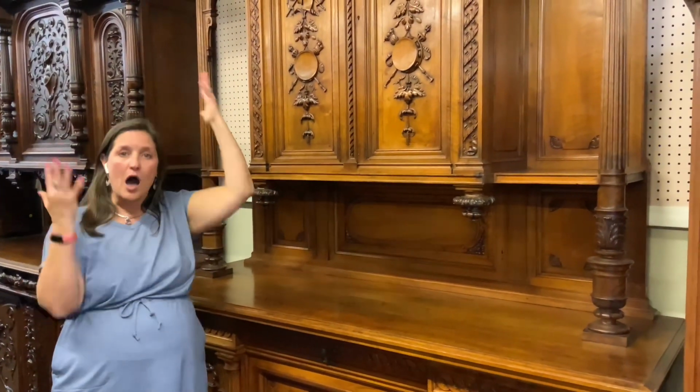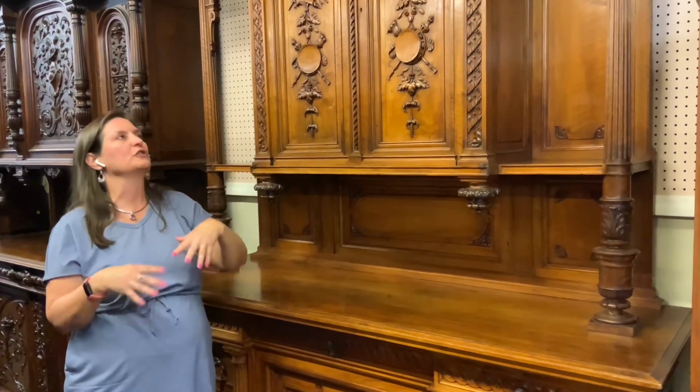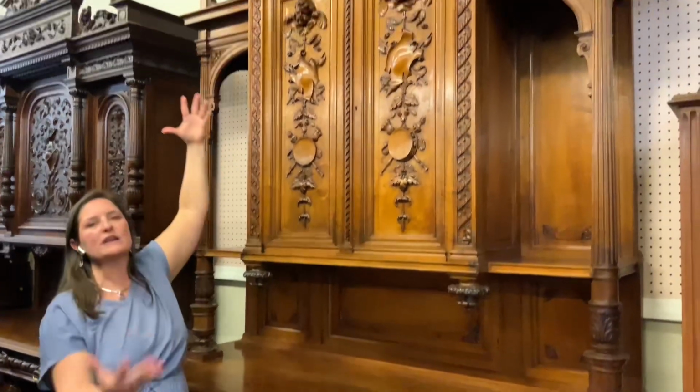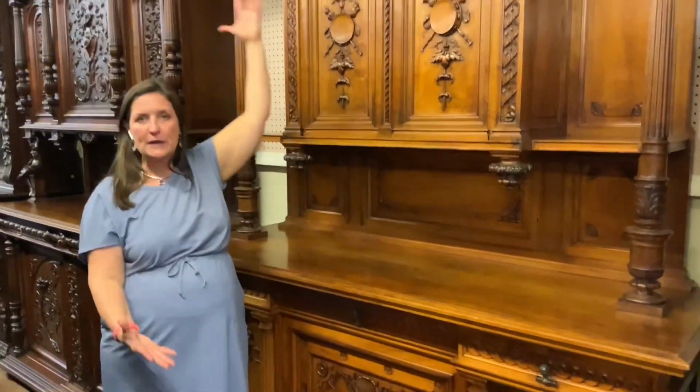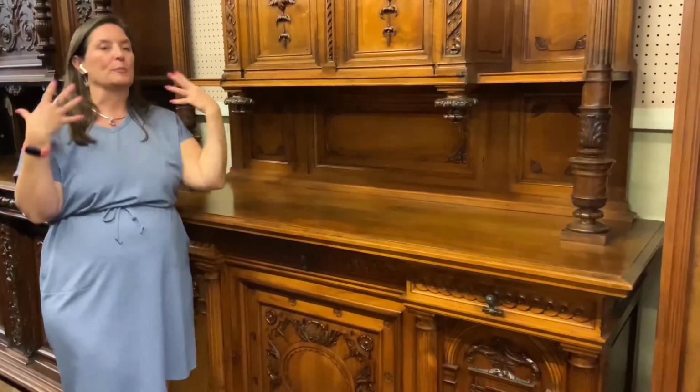But this time, instead of drawing your eye to focus on the theocentric universe, it's more of the grandeur of man's accomplishments. So the Renaissance pieces often are very big, meant to reflect the wealth or the prestige of the owner. And we also see a shift in material.